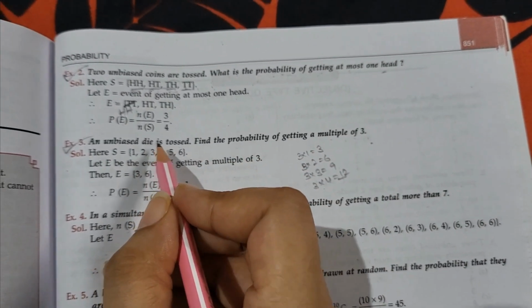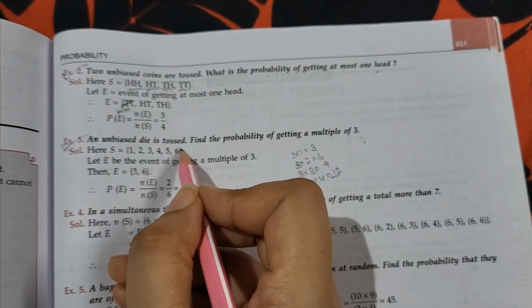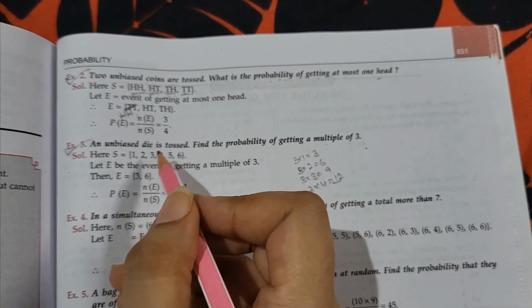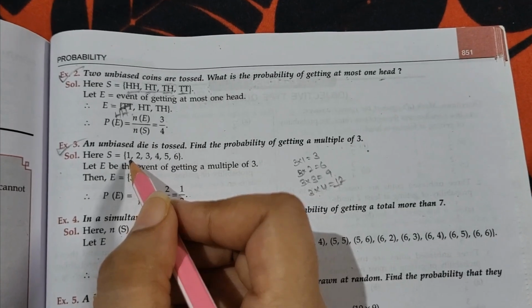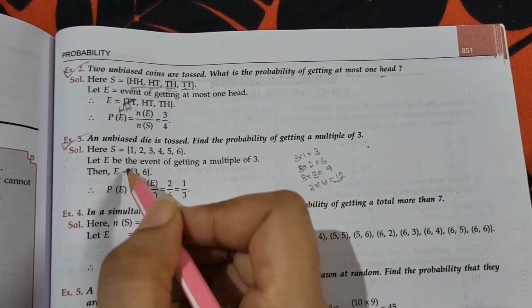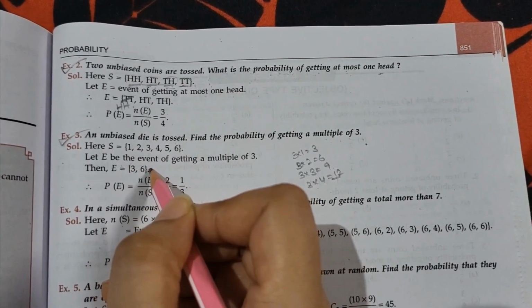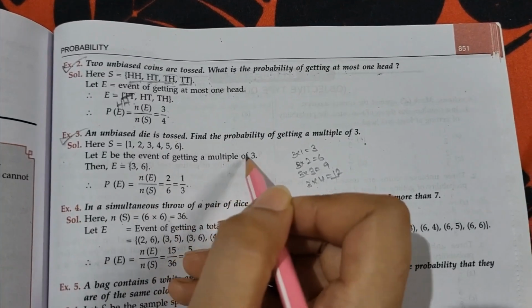Now, an unbiased dice is tossed. So the sample space, or total number of outcomes, is equal to 1, 2, 3, 4, 5, 6. Okay, now E is that event where we get a multiple of 3.